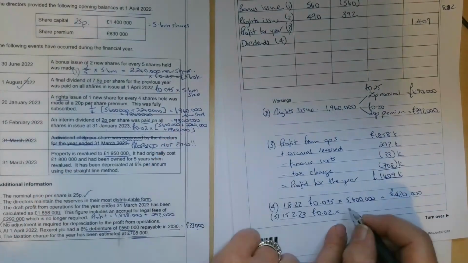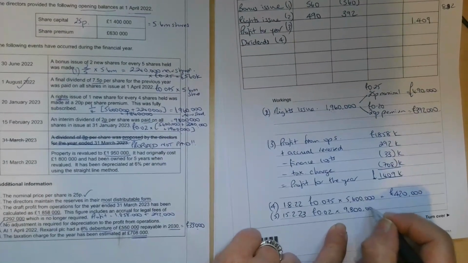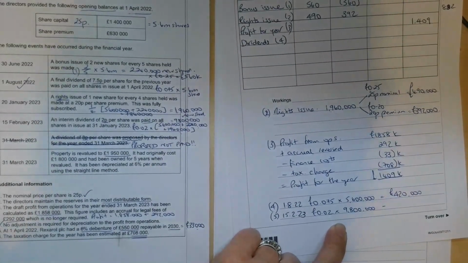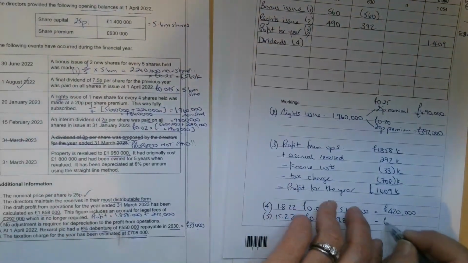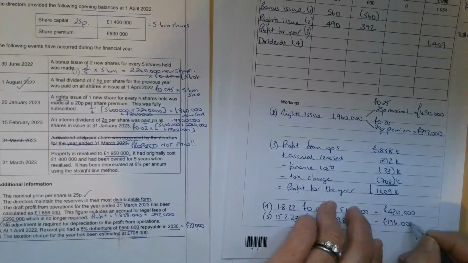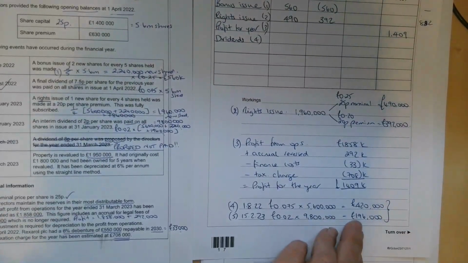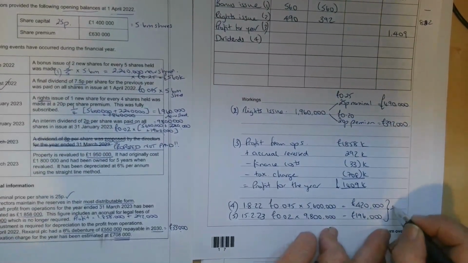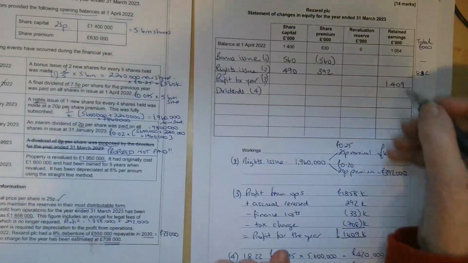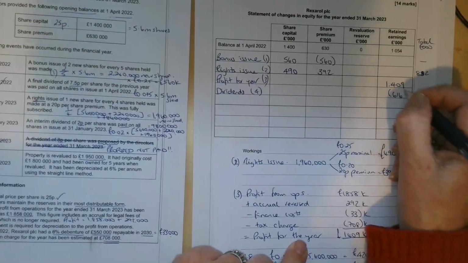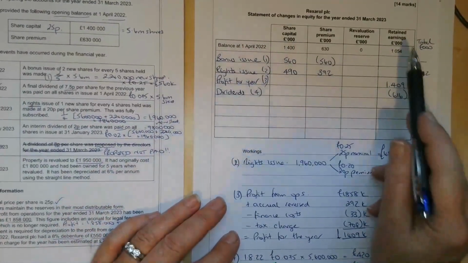So by this stage, we've got 9,800,000 shares, all getting 2p. That's £196,000. So in terms of what needs to go into our statement of changes in equity, if we add the 420 and the 196 together, £616,000 is coming out of our retained earnings. We're paying that to the shareholders.